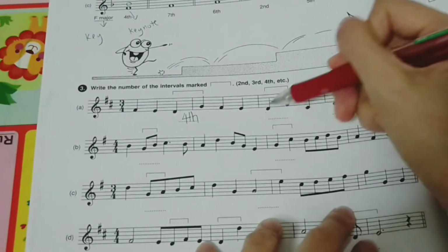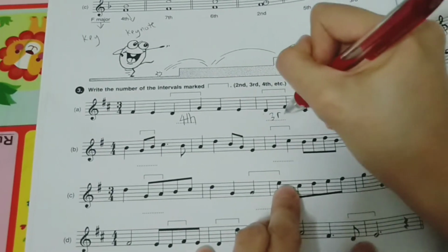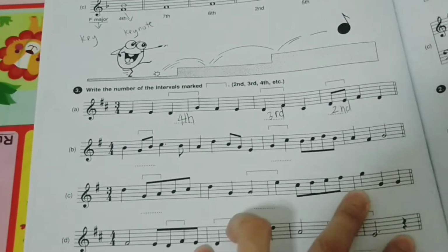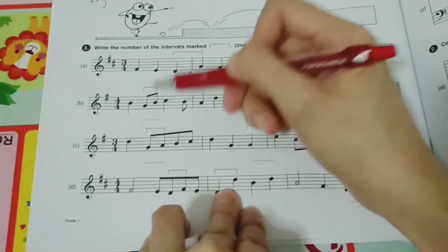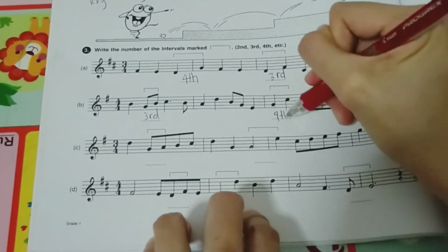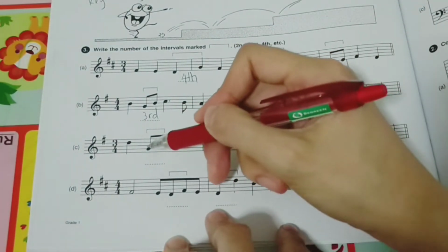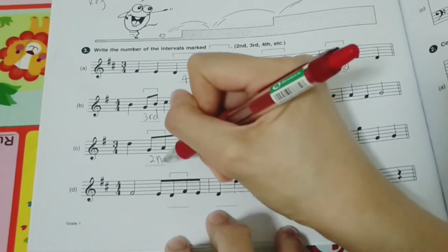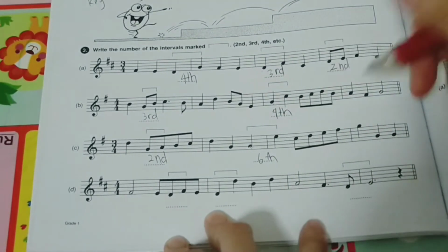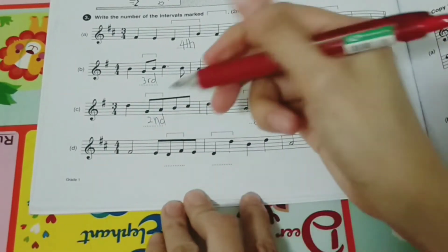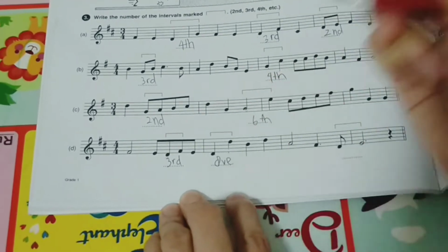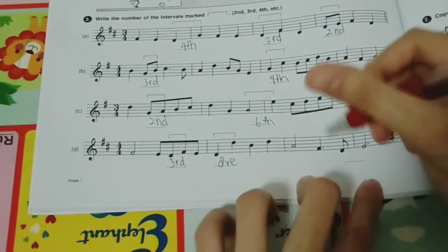D to F sharp. Bottom to the top, D, E, F sharp. Third. So whether it has sharp or not doesn't matter for now. Then D to E, second. Okay, next question. G to B, third. G to C, fourth. Next question. G, A, second. G to E, sixth. Okay, next question. D to F sharp, third. D to D, 1 octave, 8ve. D to E, second.